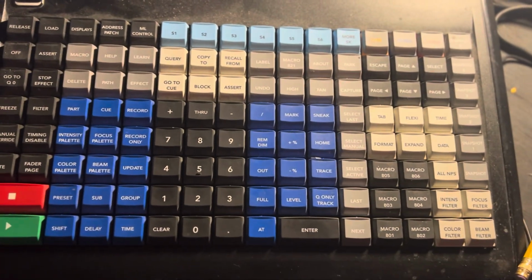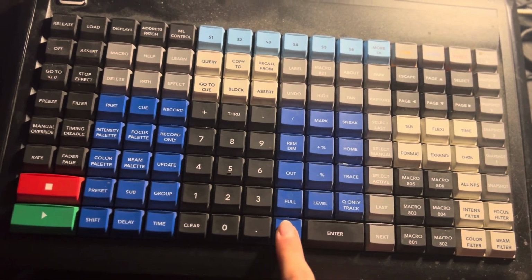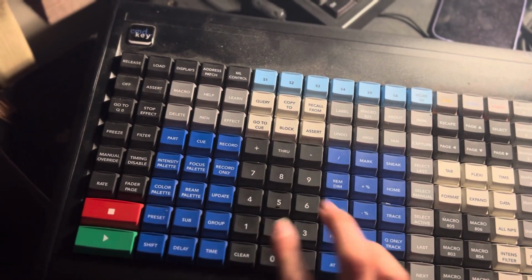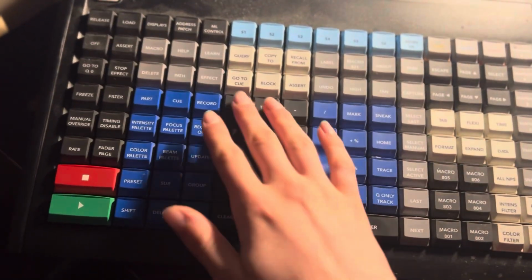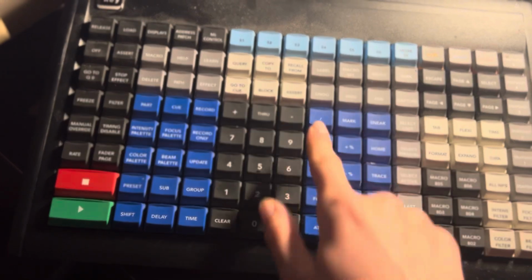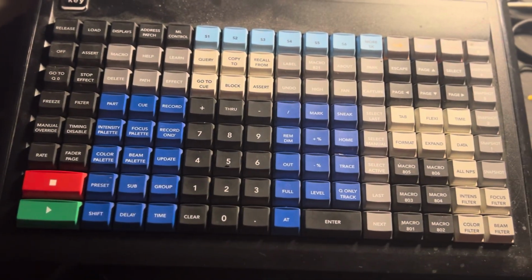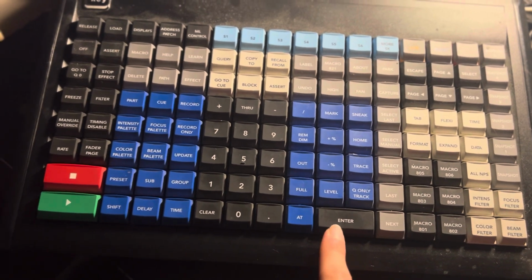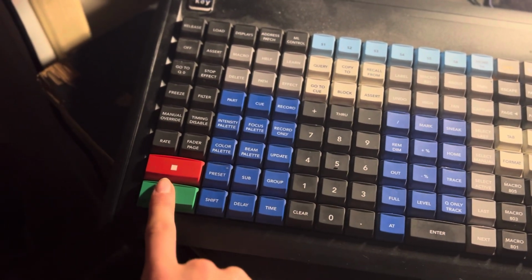I think that's all the buttons there are to go over that I really use. This is like out, at full, like at channels that you want at full. Use that. This is the negative button for whenever you're working on the movers. This is the enter button. Oh, this is the go.